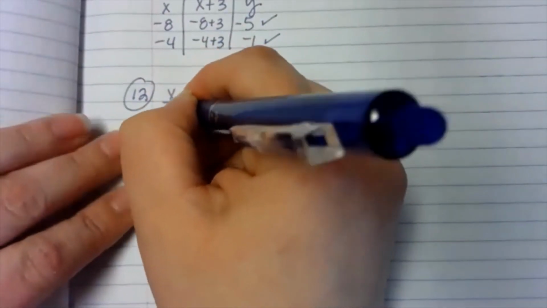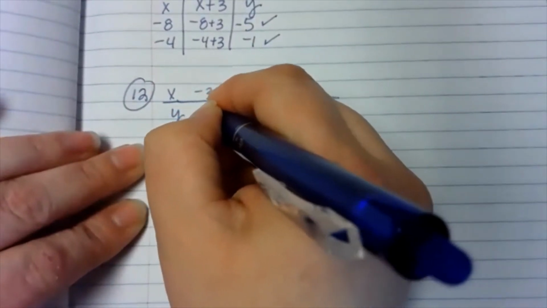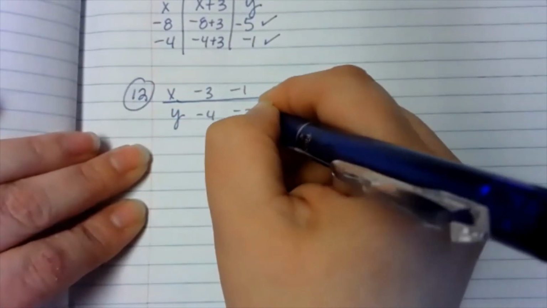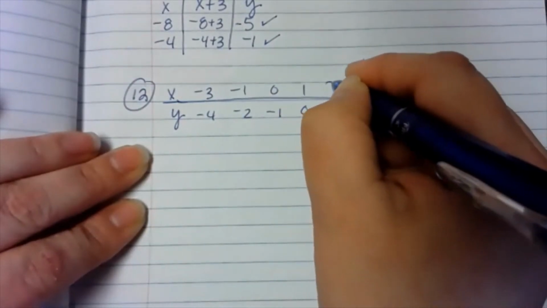All right, so number 12 is, yep, same thing. They've got x and y. They're giving you a table: -3, -4; -1, -2; 0, -1; 1, 0; and 3, 2.